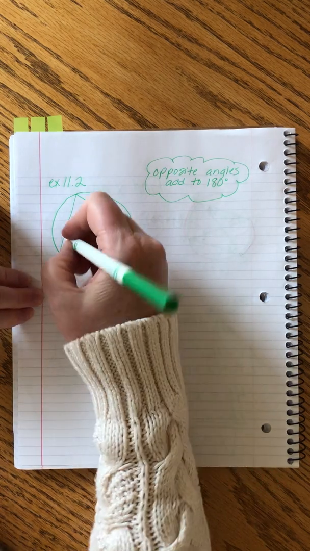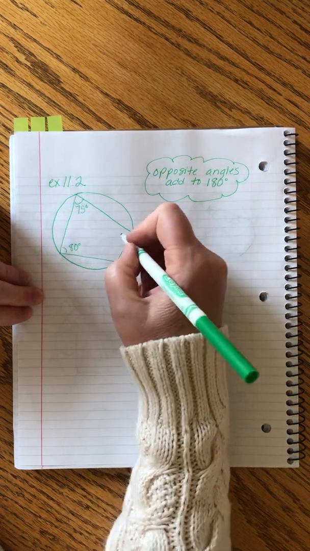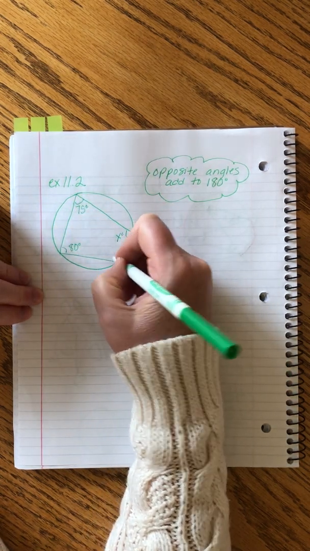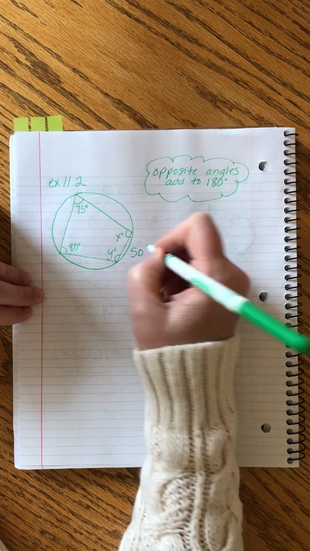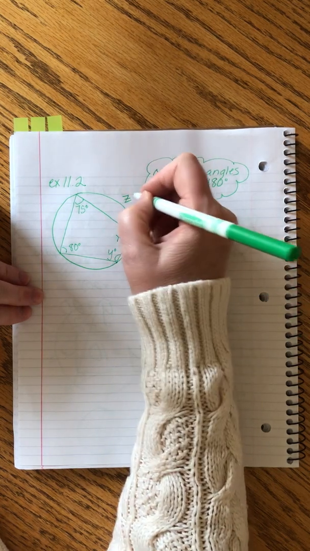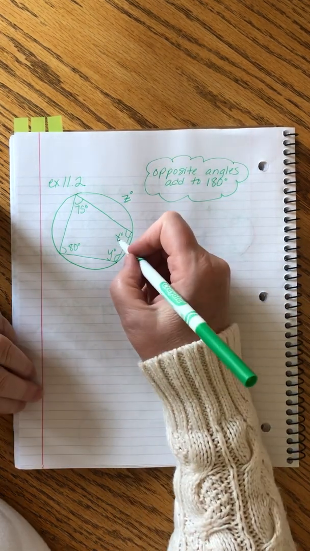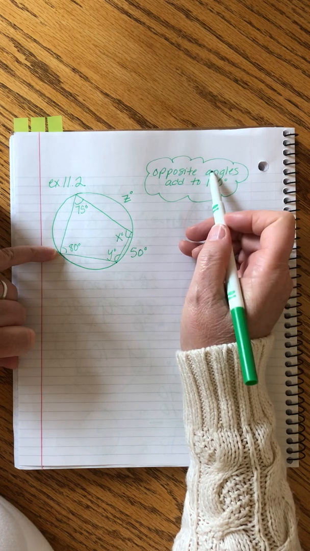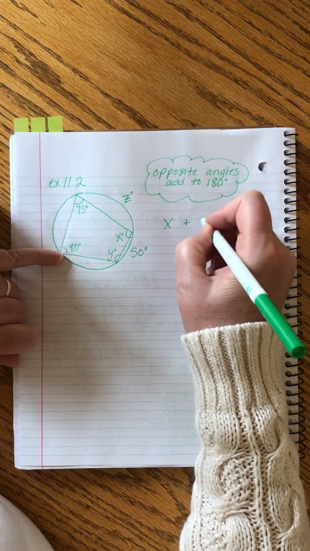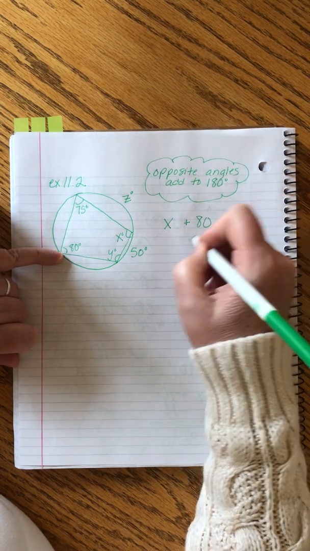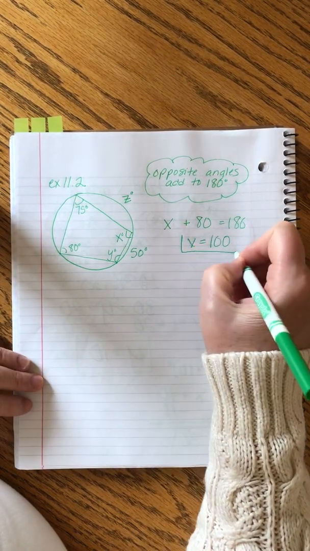All right. I've got a bunch of numbers. This is x and this is y. Okay, this is 50 degrees and this is z degrees. Okay, we're supposed to find x, y, and z. All right, let's go alphabetically. We know that the opposite angles have to add to 180. So x plus 80 have to equal 180. So x equals 100. That's pretty clear, right? Yay, that's right.